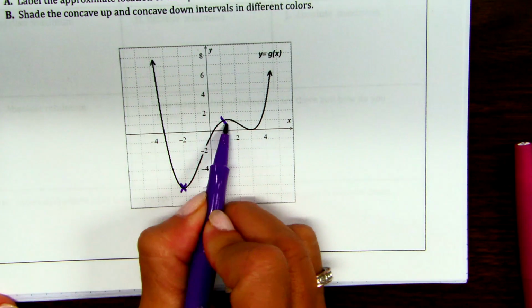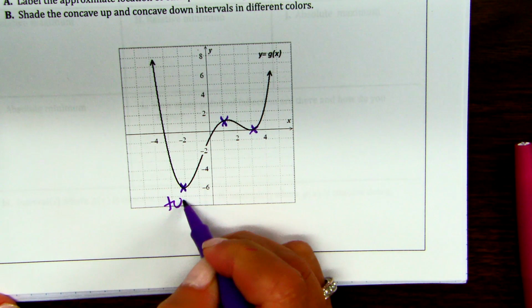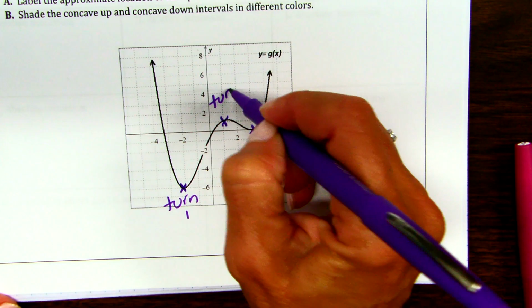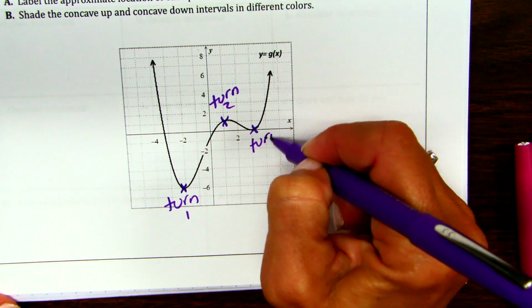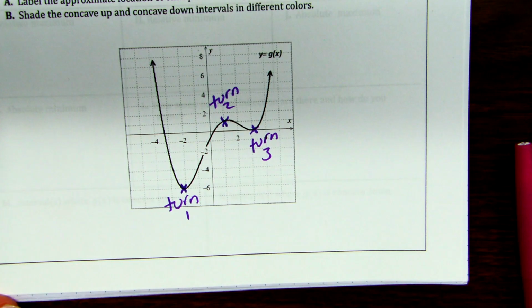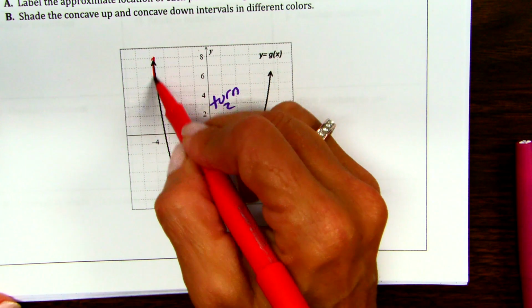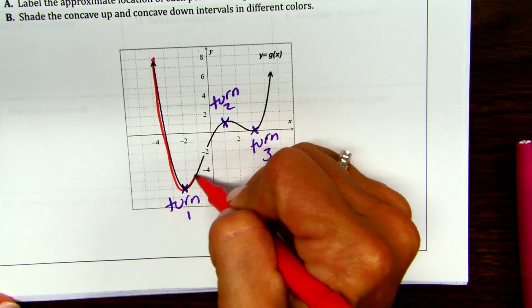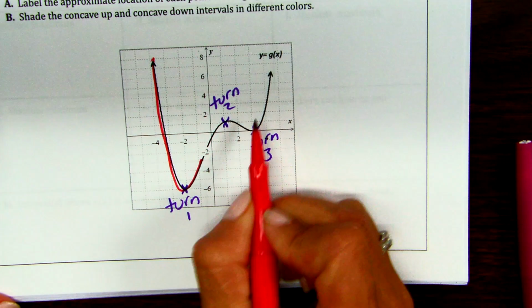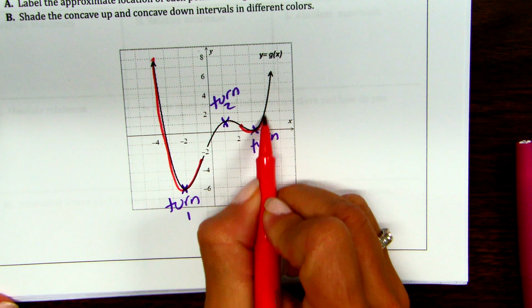Look down here. We have 3 turning points. There's turning point 1, turning point 2, turning point 3, 3 turning points. Think about your concavity. I'm concave up from here to somewhere in here. And I'm concave up from somewhere here to here.